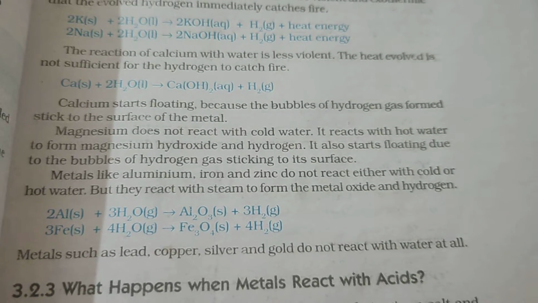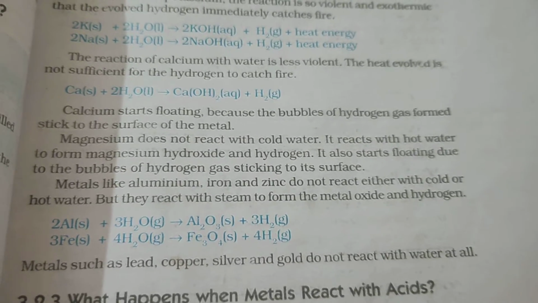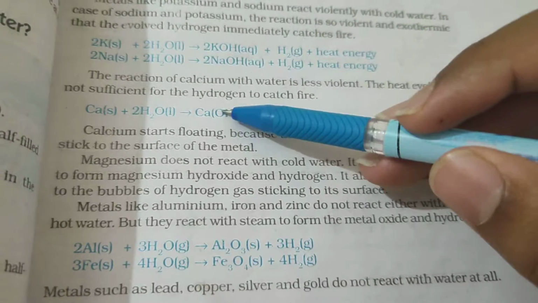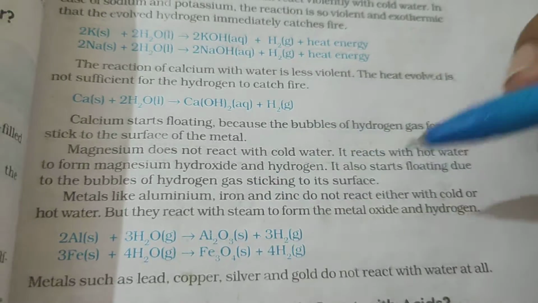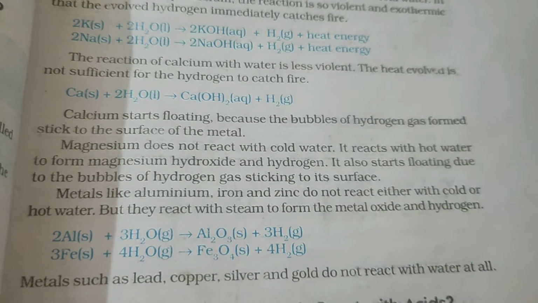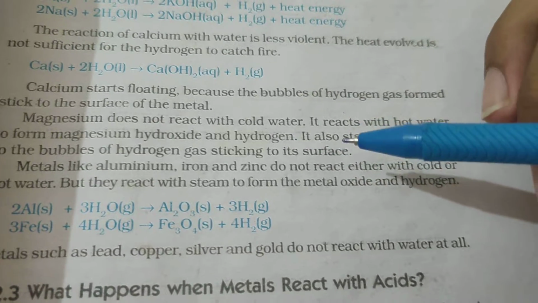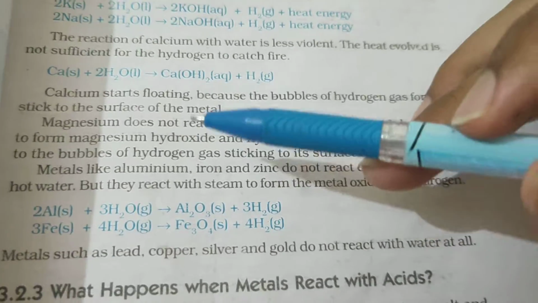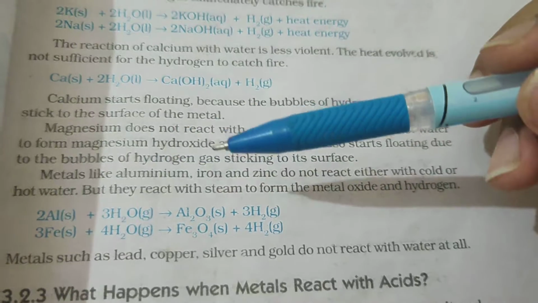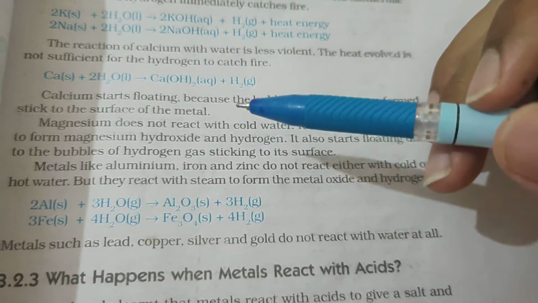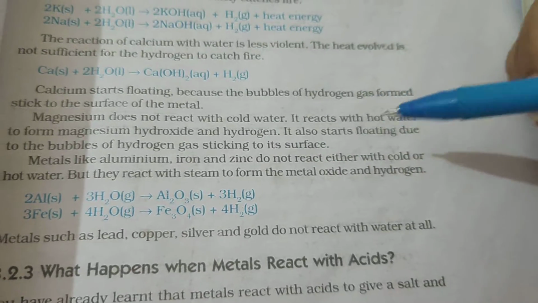Magnesium does not react with cold water, it reacts with hot water to form magnesium hydroxide and hydrogen. Like in this case, it will form magnesium hydroxide plus H2, hydrogen, the same. It also starts floating due to the bubbles of hydrogen gas sticking to its surface, right? As expected. Metals like aluminium, iron, and zinc do not react either with cold or hot water, but they react with steam to form the metal oxide and hydrogen.